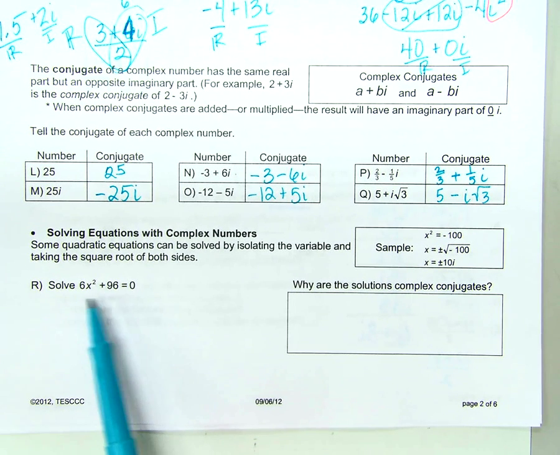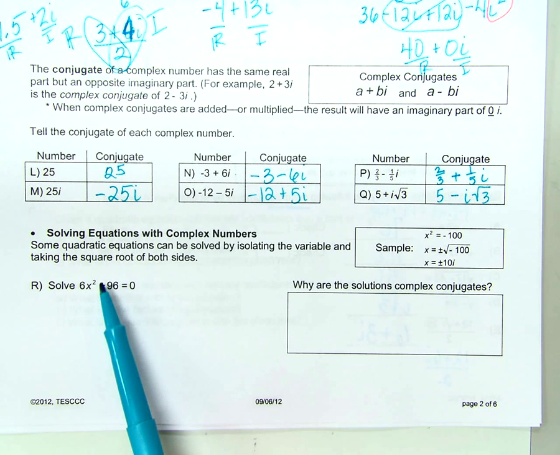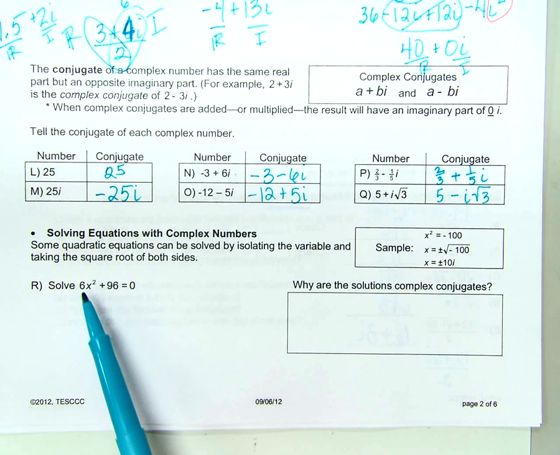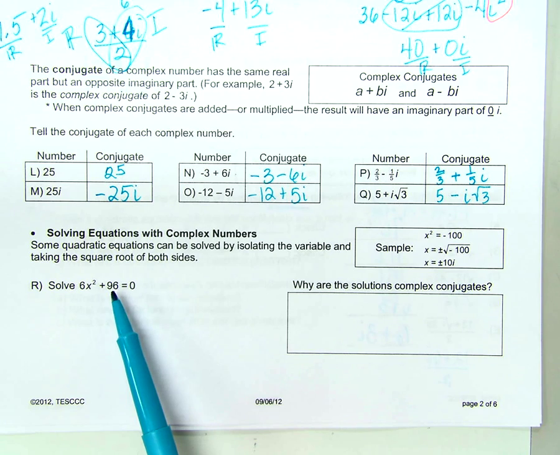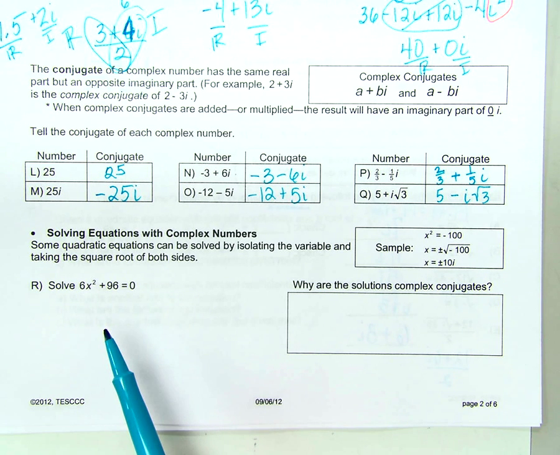This is a simple quadratic. I'm not saying if you don't get this, you're dumb, because if I meant that, I would say that, but I didn't say that. This is a simple quadratic because there's no x term. There's an x squared term, and there is a constant. So how can I solve an equation like this?